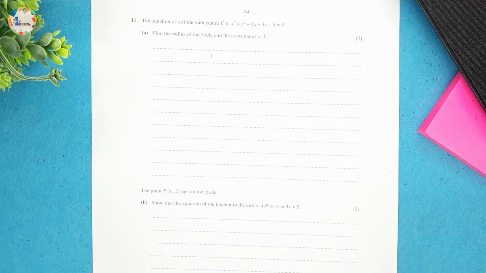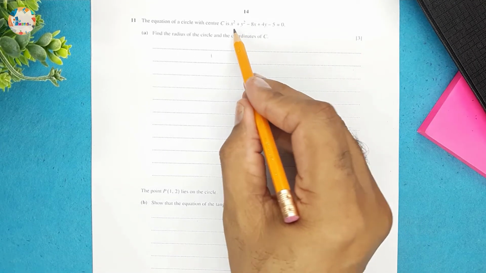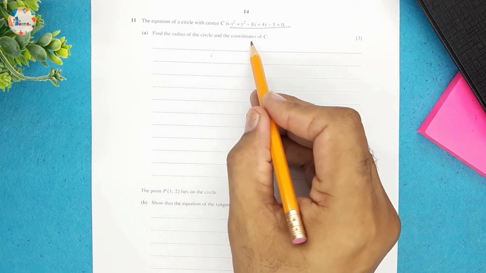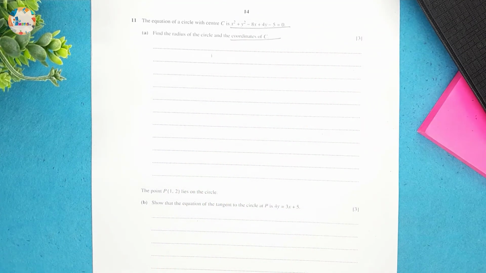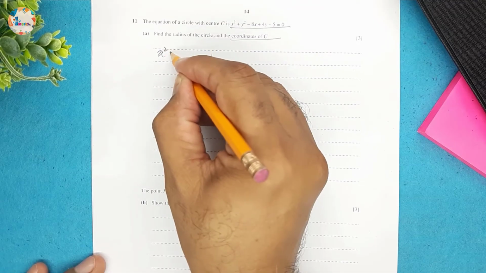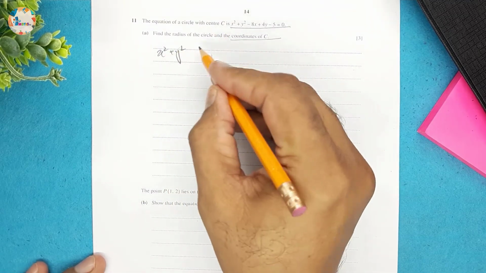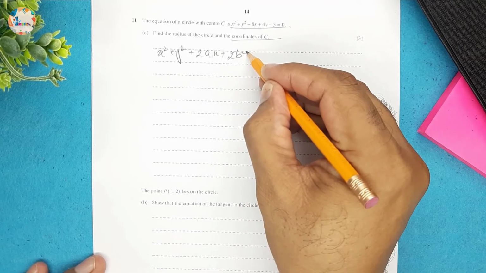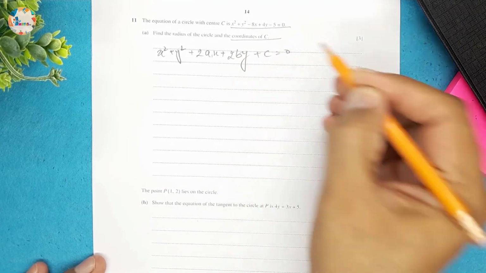Question number 11. The equation of a circle with center C is this one. Find the radius of the circle and the coordinates of C. We know that the general equation of a circle is x squared plus y squared plus 2ax plus 2by plus c is equal to 0.